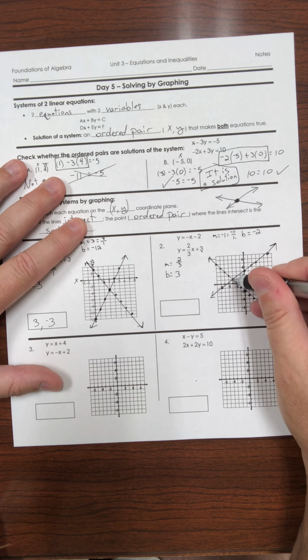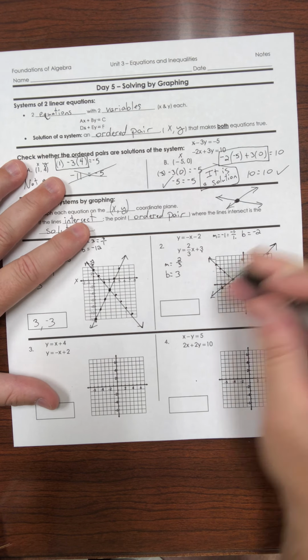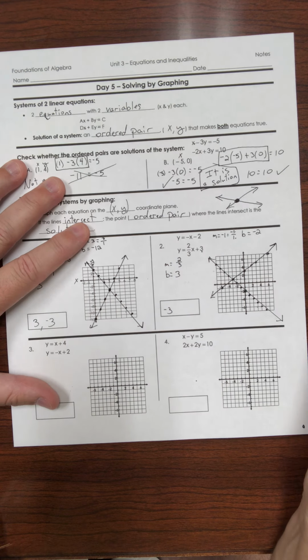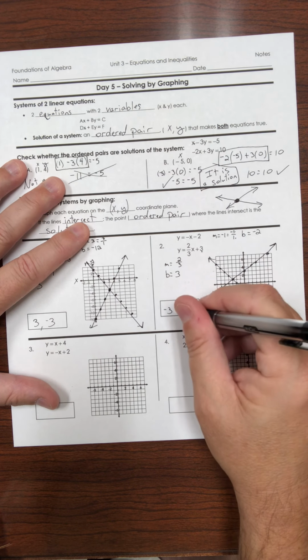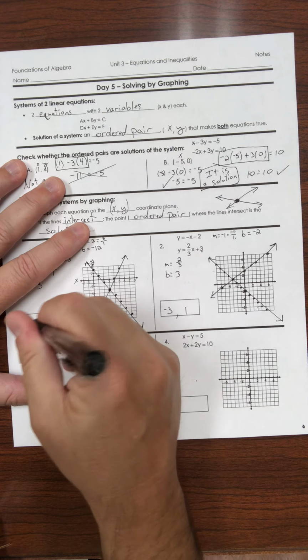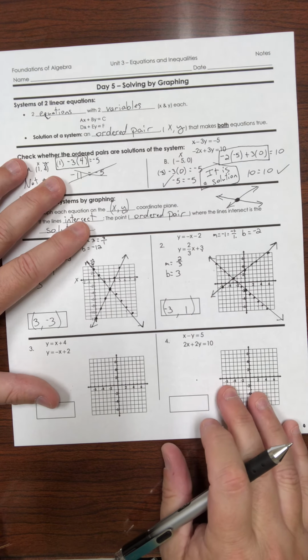It looks like it's right there. We need to find out what the x value of that point is. Well, it's right above negative 3 on the x-axis. Now let's see, it's right across from positive 1 on the y-axis. So there's my solution. Put those in parentheses when you give me your answer.